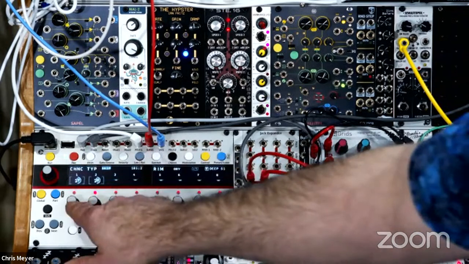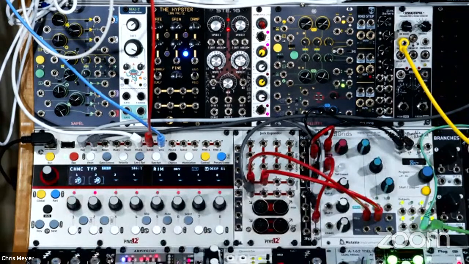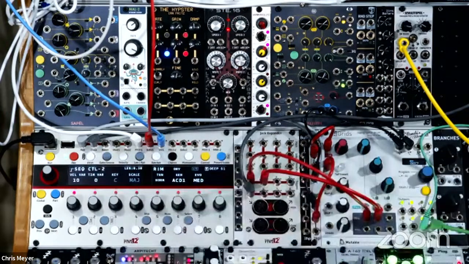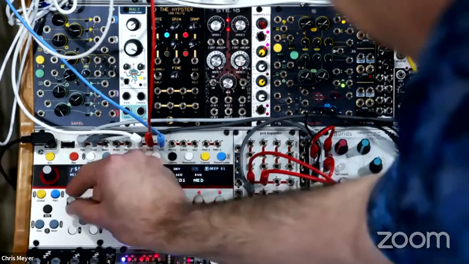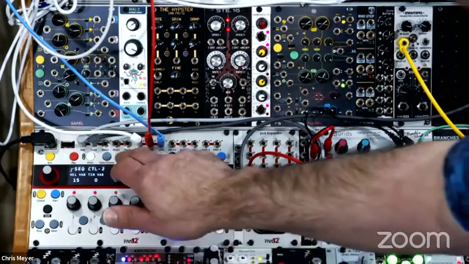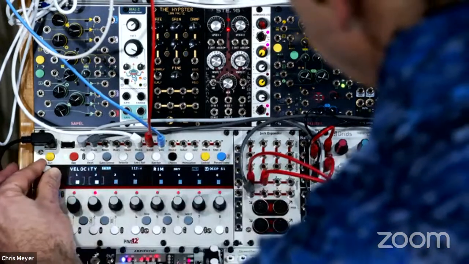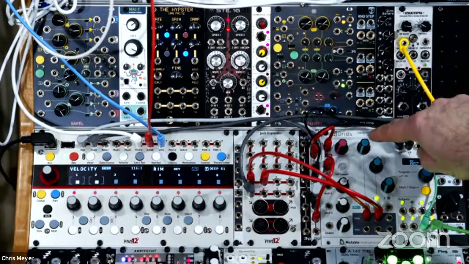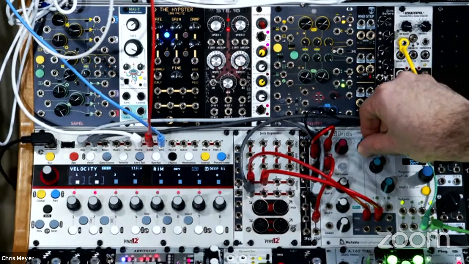So the chance operations, triggering different notes for each step. And some velocity variations happening under the control setting. And I can still set overall velocity from the main velocity page. So there's my so-called snare line, and I can bring now my kick line's density back up again.